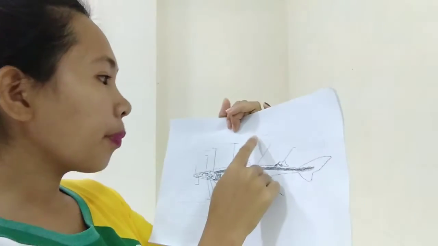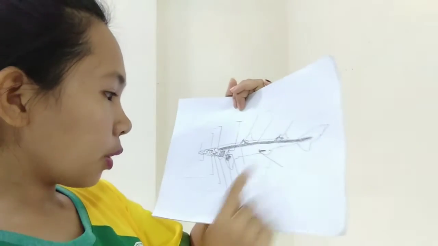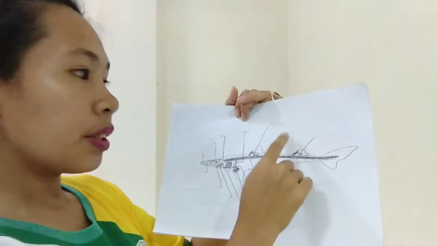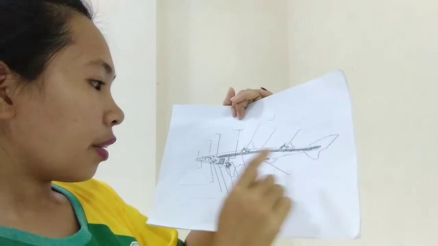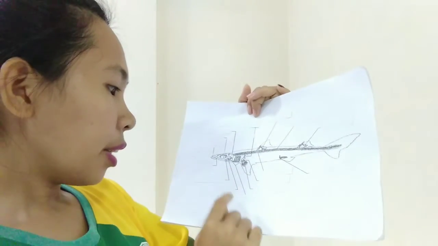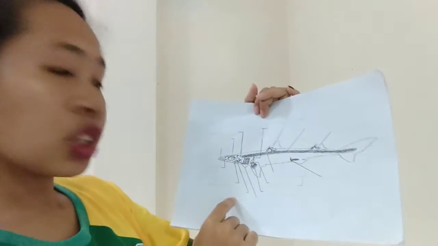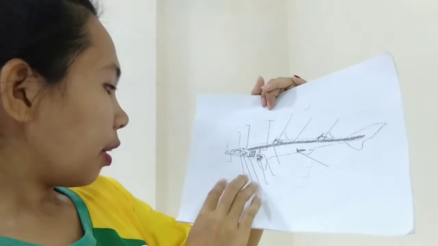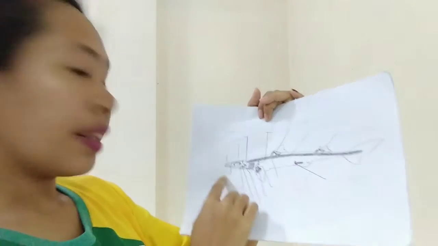So for the skeletal system, this is the rostrum, the orbit, the otic capsule, the scapulocoracoid bar, the fin cartilages, also the fin cartilages. This is the vertebral column, the pelvic fin, the rib cartilages, the pectoral girdle, the gill arches, the Meckel's cartilage, the palatoquadrate arch, and the nasal capsule.